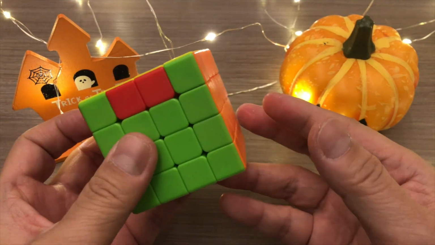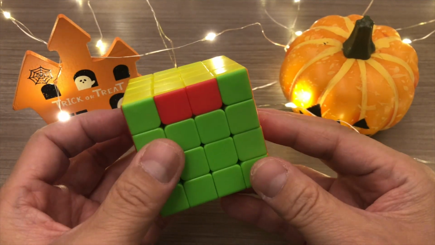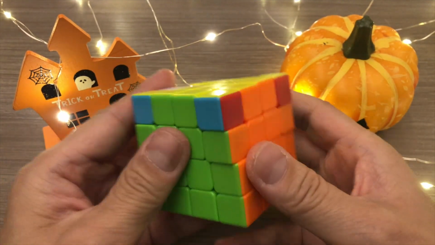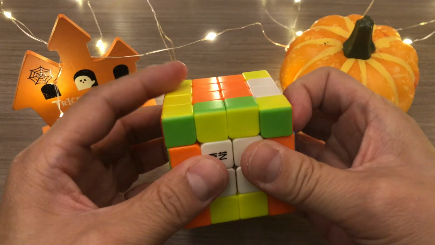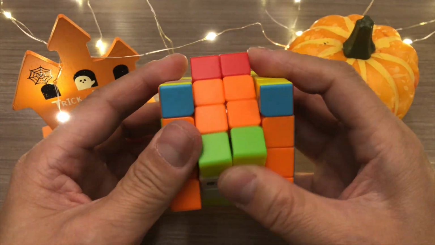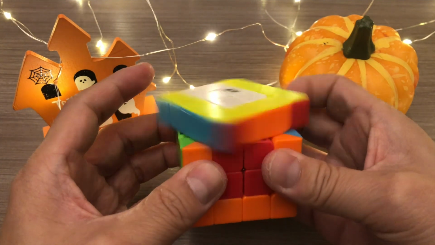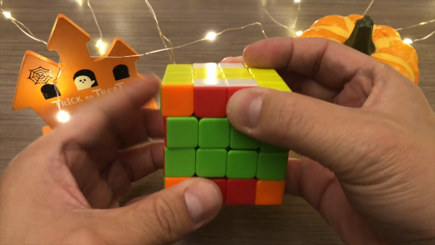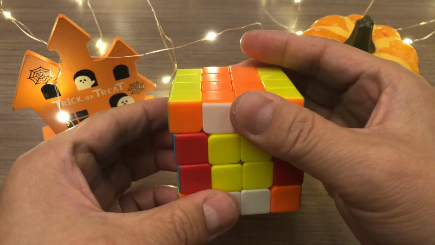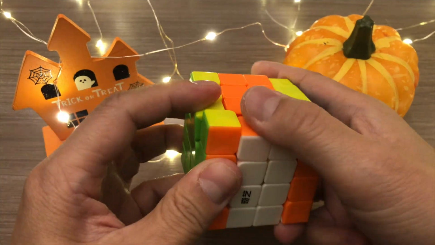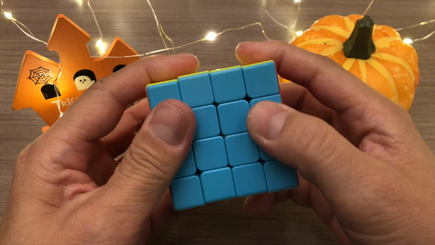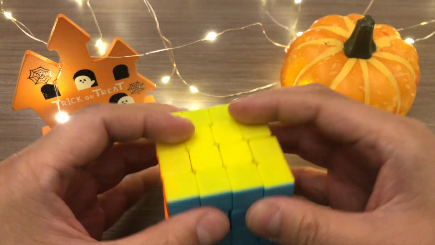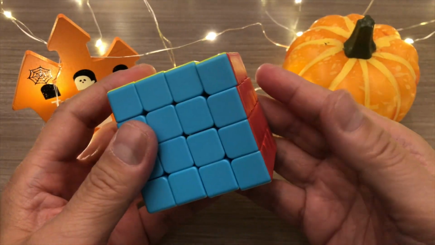So let's try to solve it using our FR Mix beginners method. Our puzzle cube is solved.